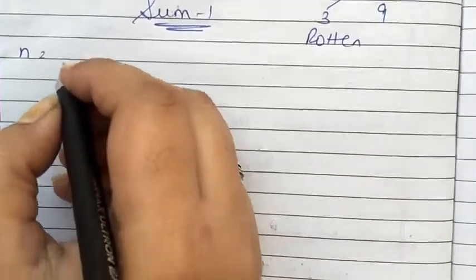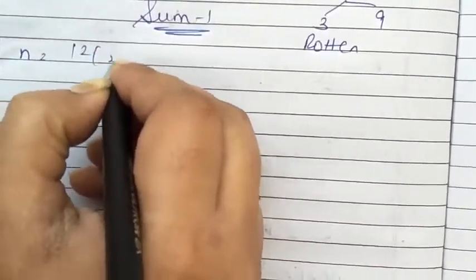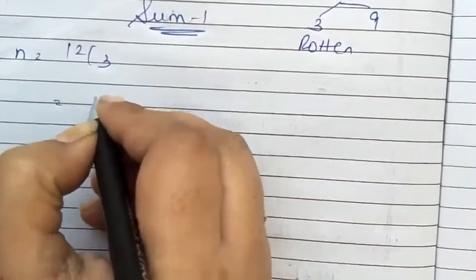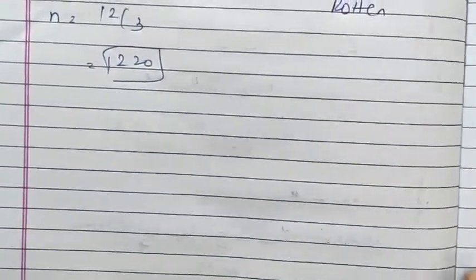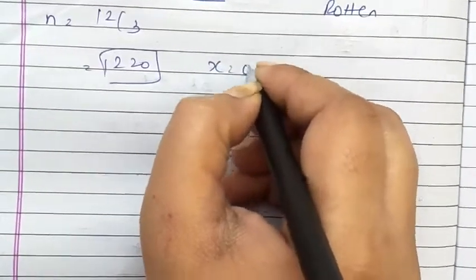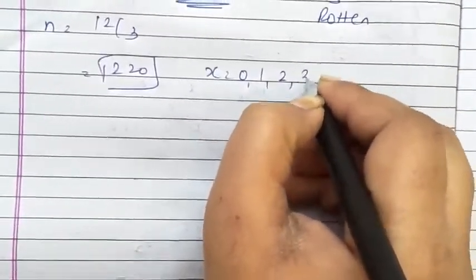So let us find N is equal to 12C3, so that is 220. Now we will find here x as 0, 1, 2, 3.